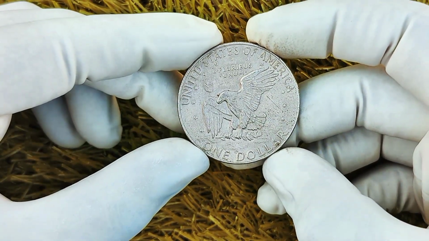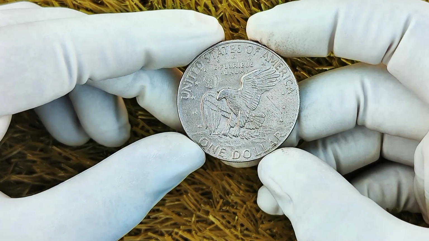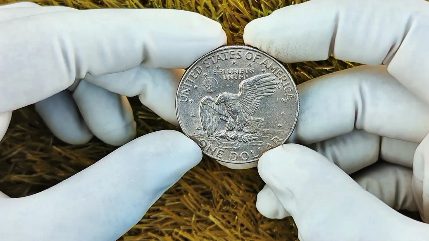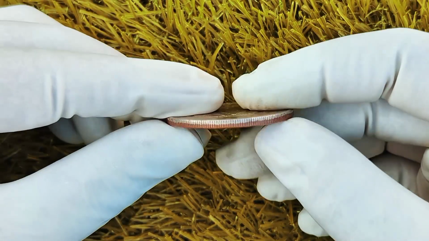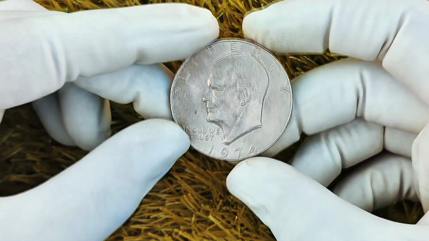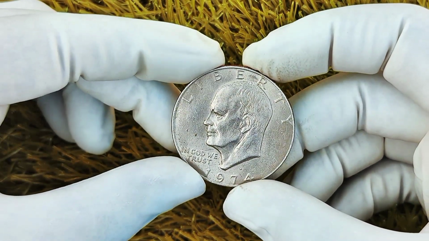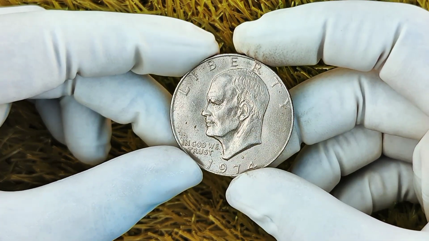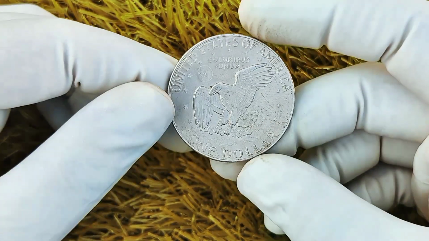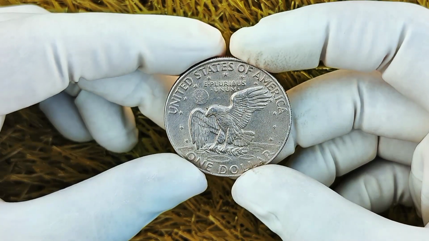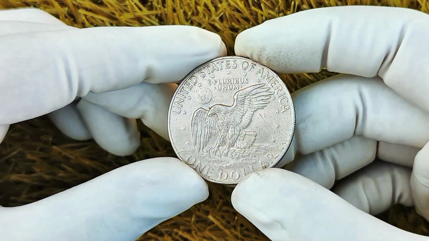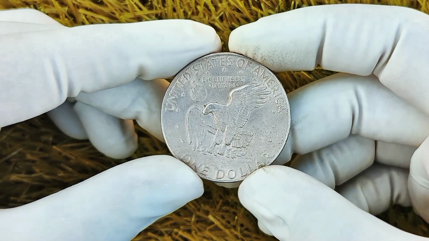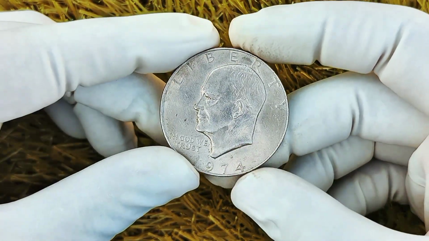Collectors prize these doubled die varieties, and high-grade examples can command premium prices in the market. When searching for a 1974 D Kennedy half dollar, examining the obverse closely with a magnifying glass or microscope can help determine whether the coin exhibits this desirable doubling. The presence of such an error makes the 1974 D variety one of the more valuable and sought-after coins in the entire Kennedy half dollar series.